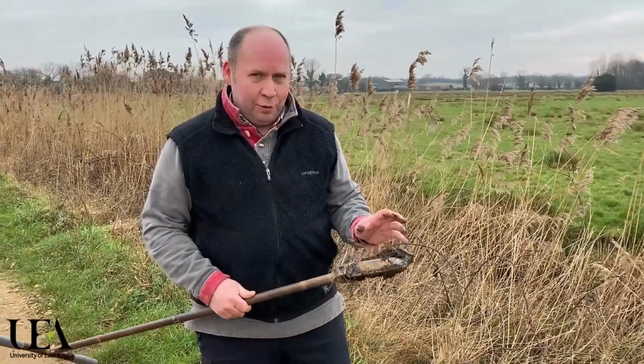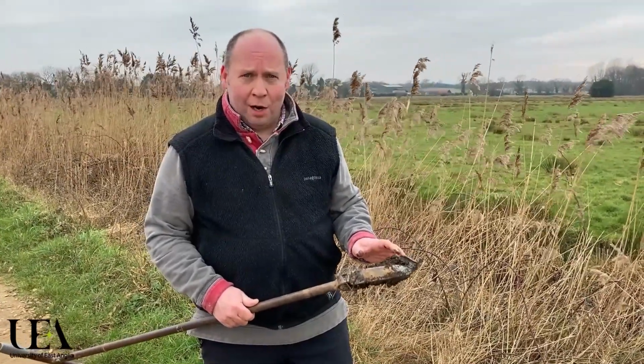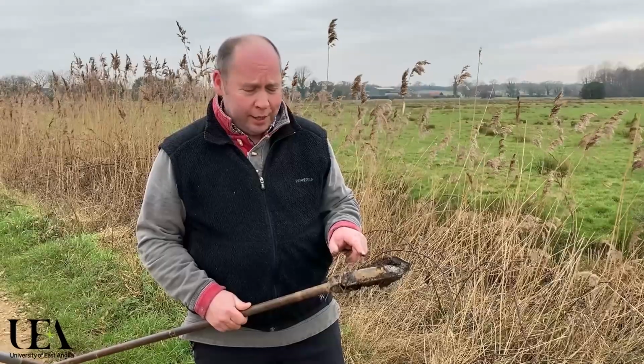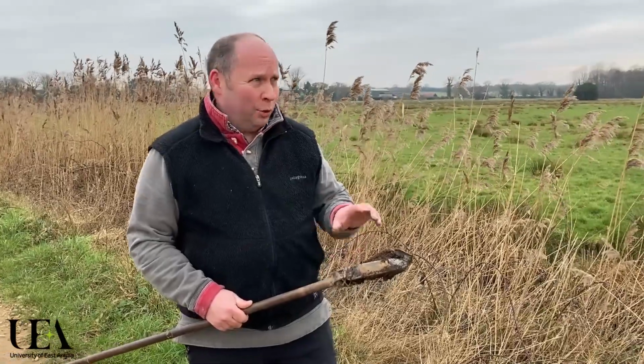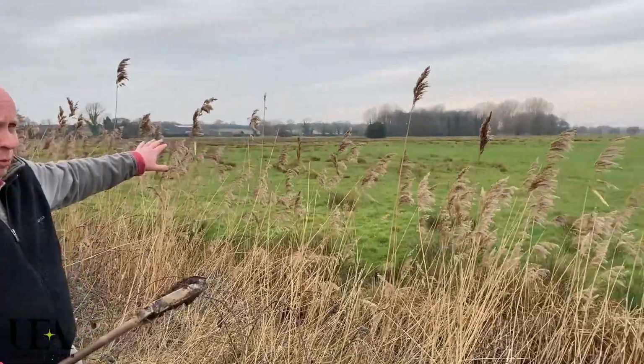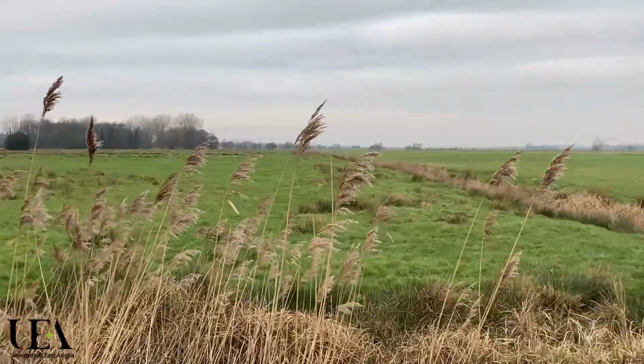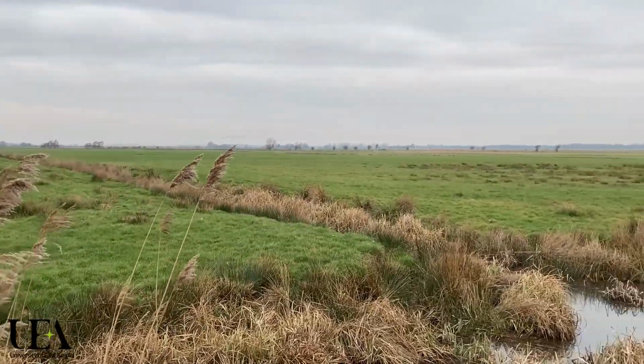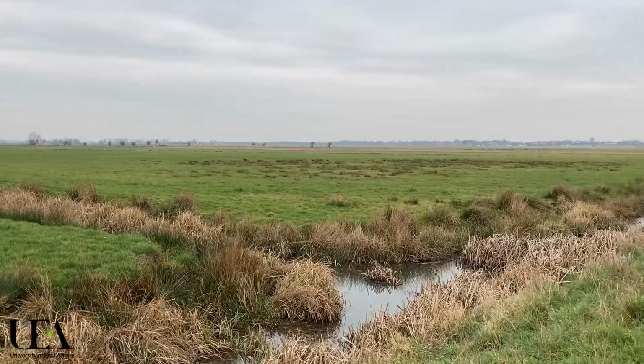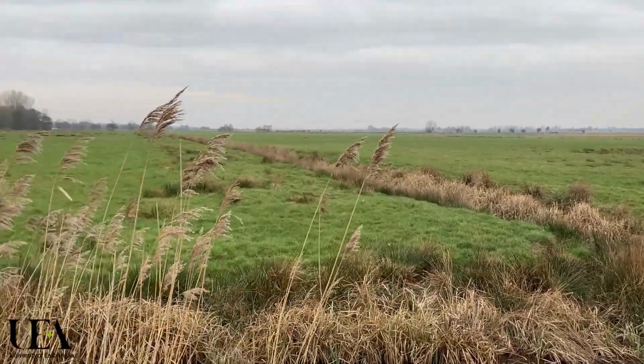Alright, so we've got three soil types to have a look at from down on the marsh. This first one I'm going to show you is a peat soil. You might notice from the landscape that it's looking wetter here, there's more weeds than there is further down the marsh. So this material is pure organic matter, more or less.